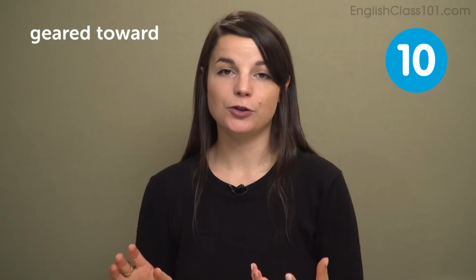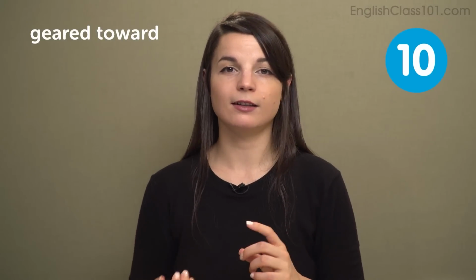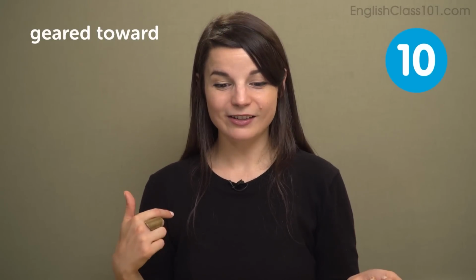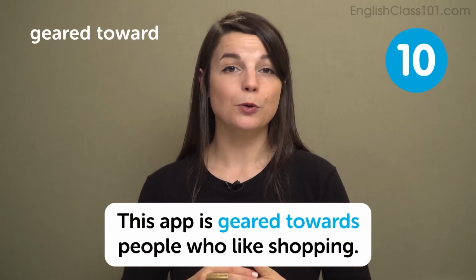We use geared towards in this way, but I saw this in a lot of tech and tech news articles, so I included it here. In another sentence, this app is geared towards people who like shopping. So those are 10 tech and gadget related words.